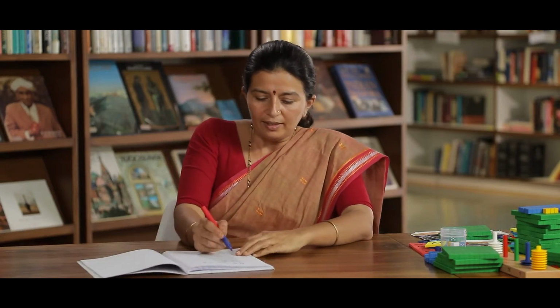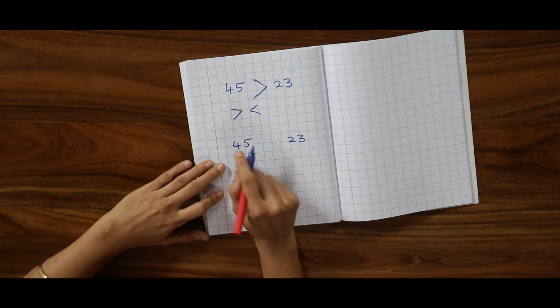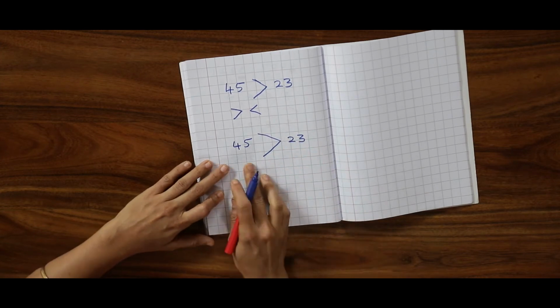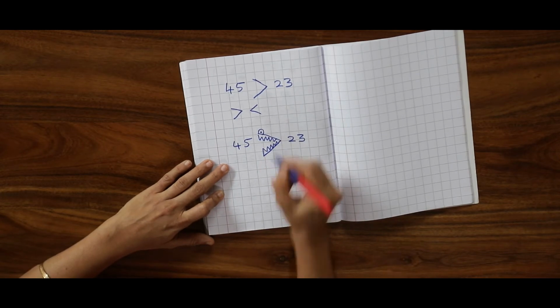Therefore, how does a crocodile look? The mouth of a crocodile is like this, right? Now, the crocodile moves towards the larger item and eats it, right? If this side was larger, it would go there and eat it. This way, make it dramatic and explain through a story. Draw pictures between 45 and 23. Which is larger? 45, right? So, hungry crocodile, this is its mouth. These are his eyes. These are his teeth. Show a picture like this. This goes to the big number and eats it, right?